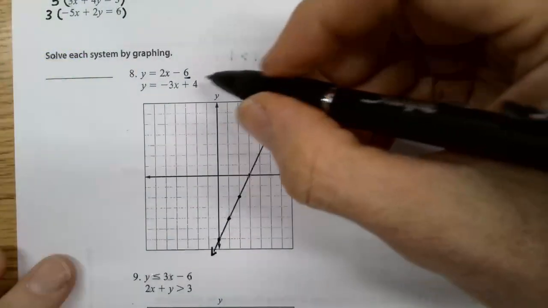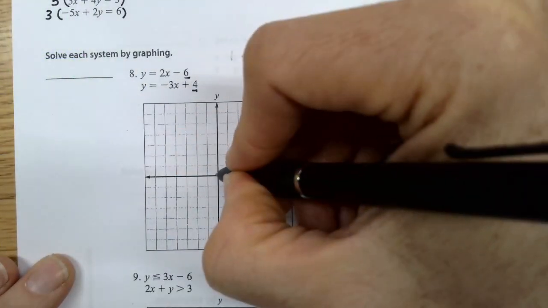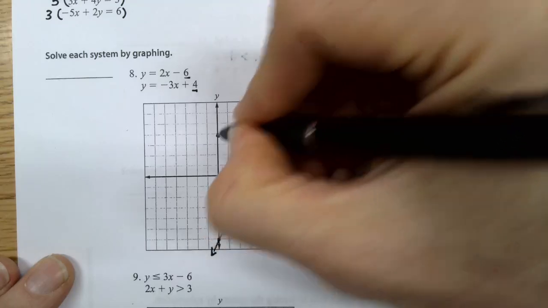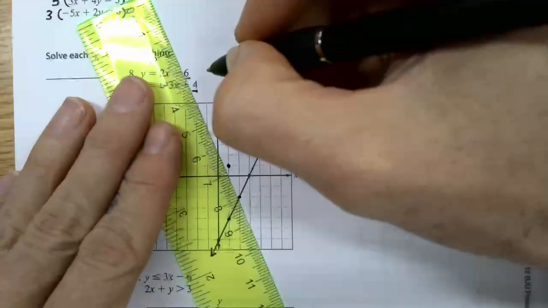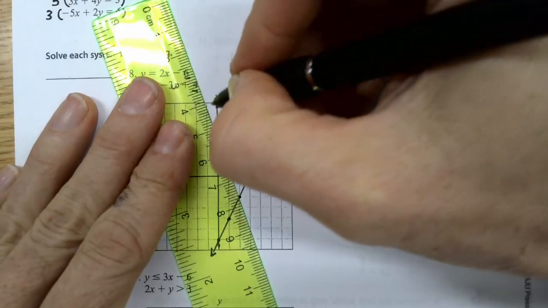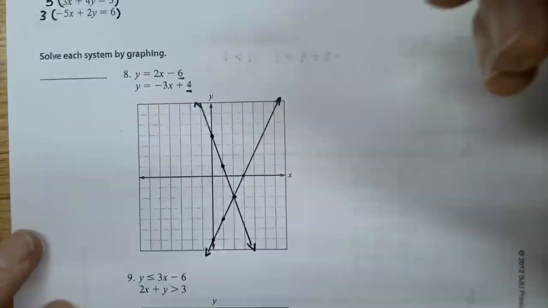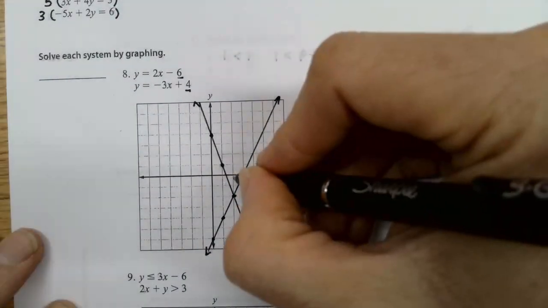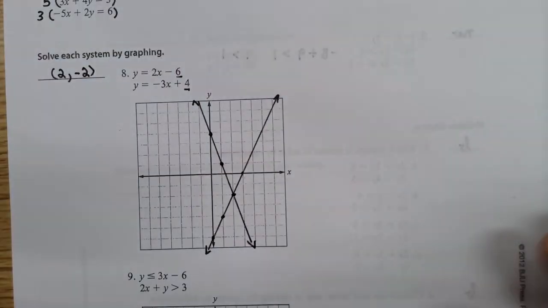Alright, and then we've got negative 3x plus 4. Again, I'm going to start with the y-intercept. You just go up 4, and then down 3 over 1. And I can see where they're going to cross, right there. At that point, which looks like it is 2, negative 2. Alright, that's all we have to do for that one.